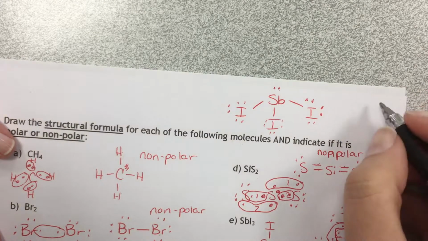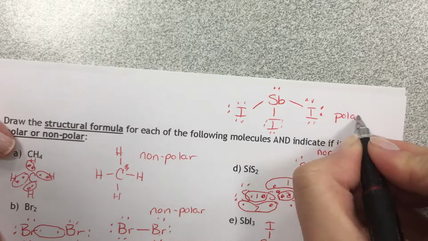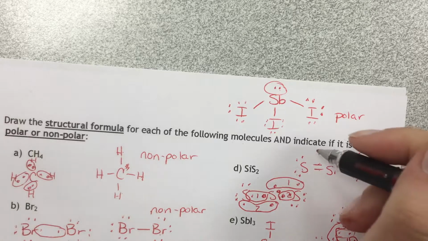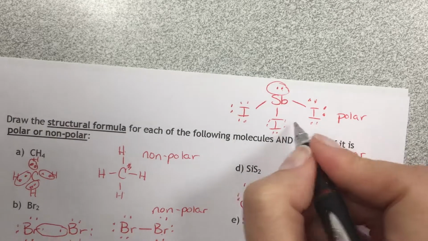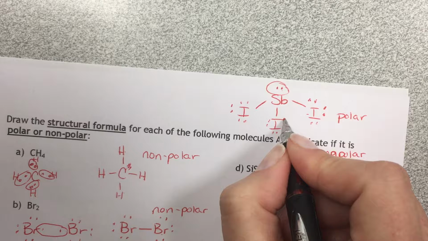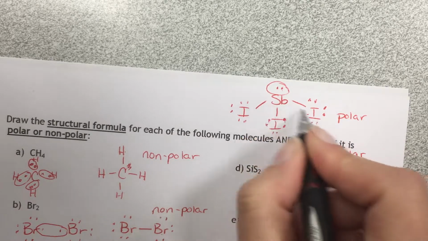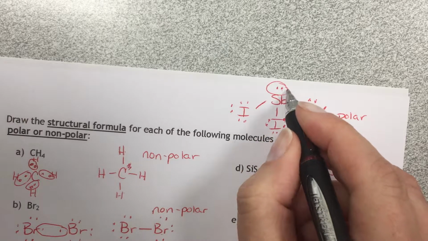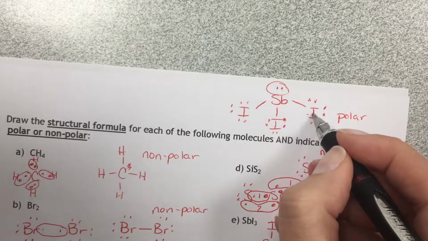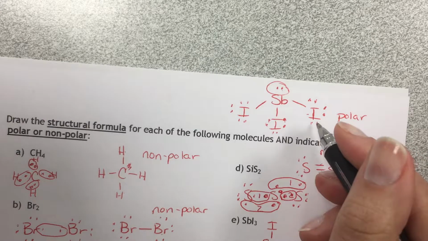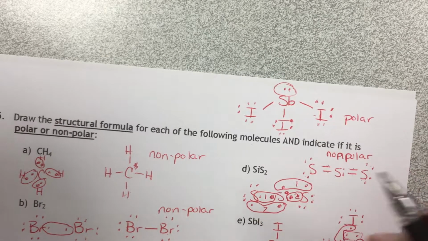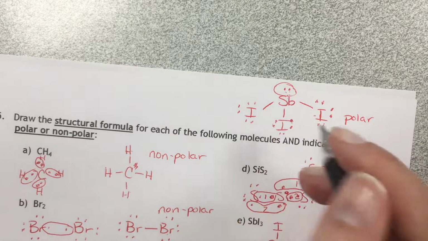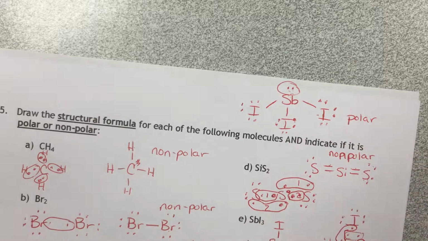So anytime you have a pyramid structure, it's going to be polar. Thanks to these guys right here, it's going to be an uneven distribution of electrons. So don't be tricked by the fact that these are the same thing connected to the central atom. You do still need to consider these, and consider these basically as just a different type of atom. They're not, obviously, but when we're thinking of polarity, just assume this is something different that's connected to it. They have a different electronegativity, obviously.